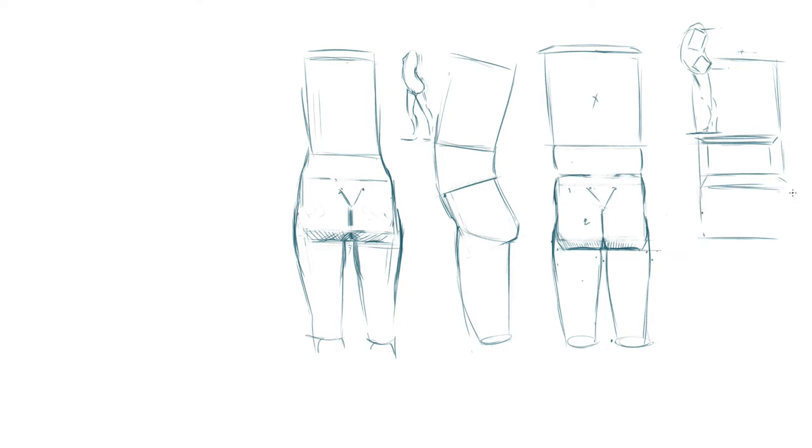So the legs don't start there. The legs start here. So let's put some cylinders in. We can assume that there's that kind of underwear shape. The leg starts here. Here's a cylinder.